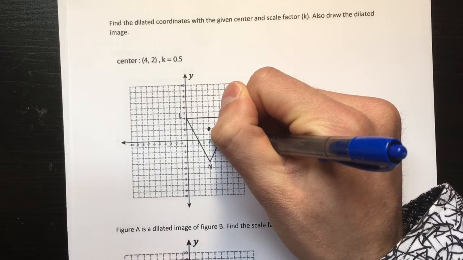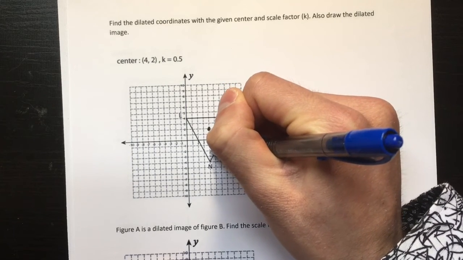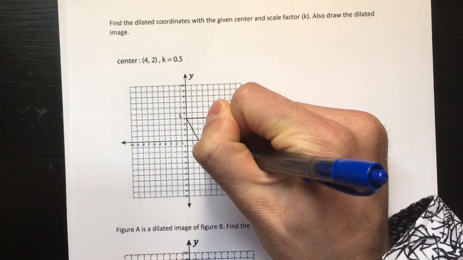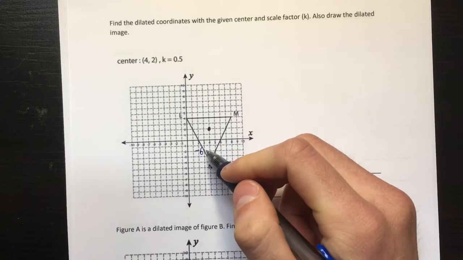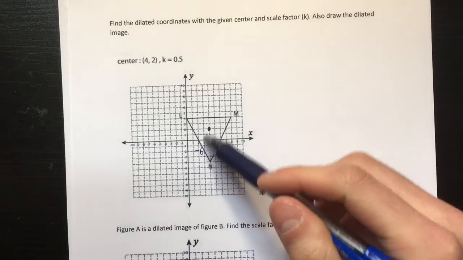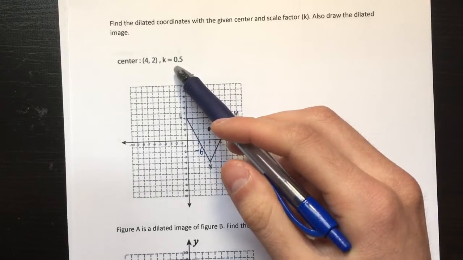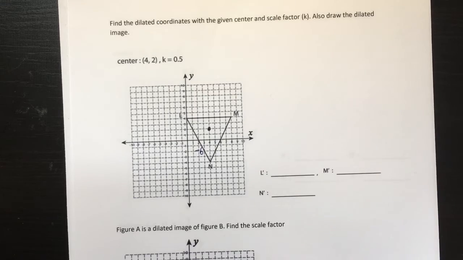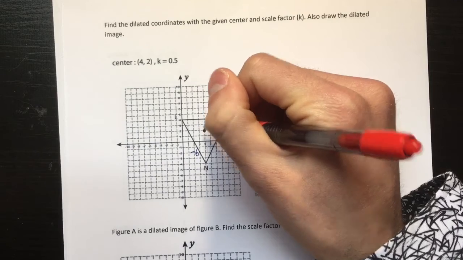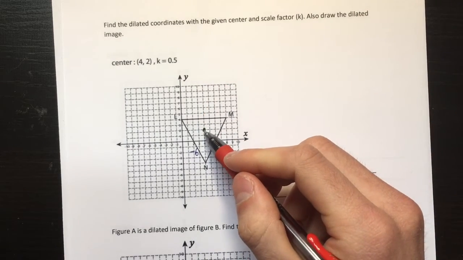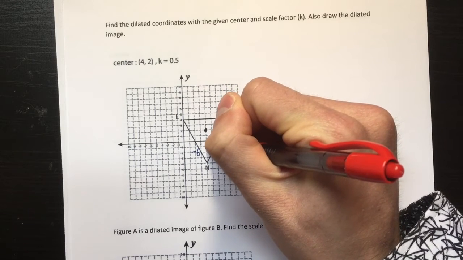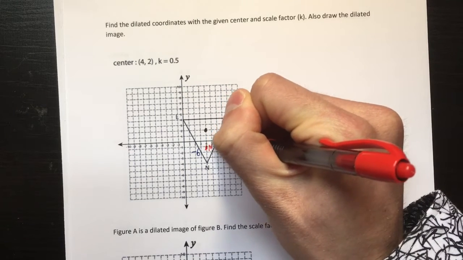We're going to go 1, 2, 3, 4, 5, 6. And because we went down 6, that's going to be -6 units in the vertical direction away from our center. Well, -6 multiplied by our scale factor 1/2 will give us -3. So our N prime value is going to be -3 away in the vertical direction from our center of dilation. So -1, -2, -3. And we can call that N prime.